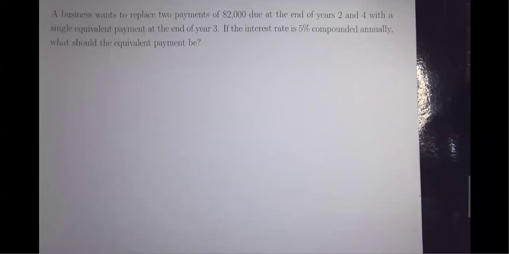A business wants to replace two payments of $2,000 due at the end of years 2 and 4 with a single equivalent payment at the end of year 3. If the interest rate is 5% compounded annually, what should the equivalent payment be?